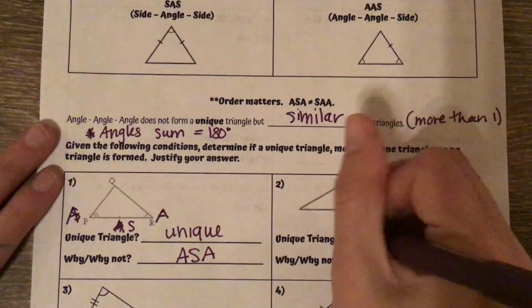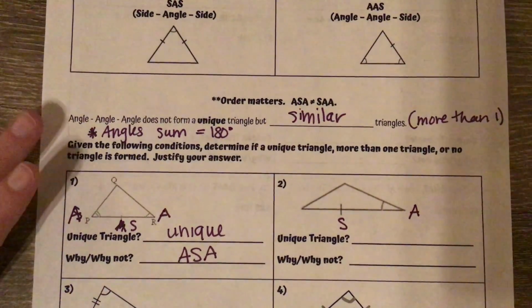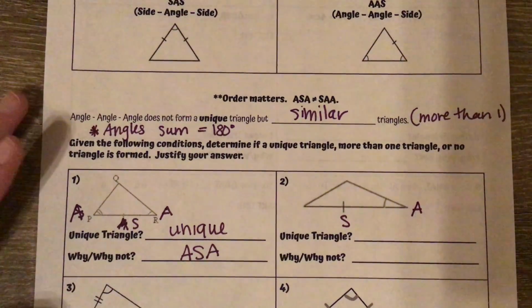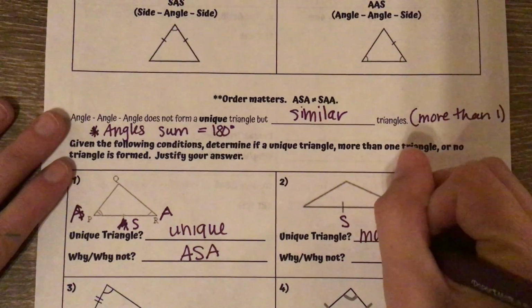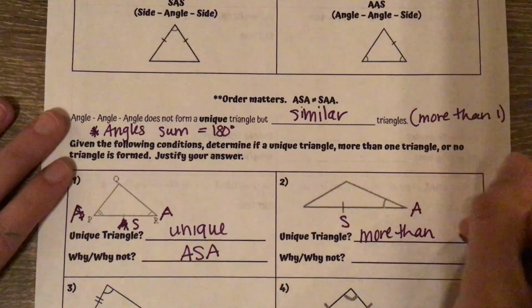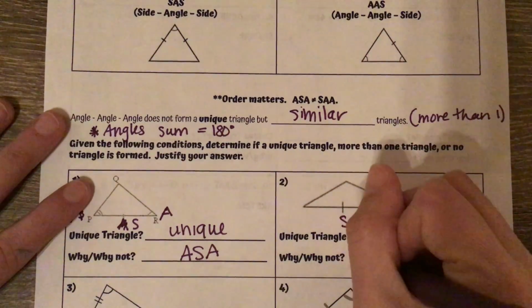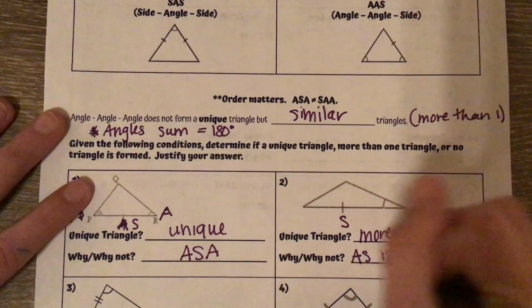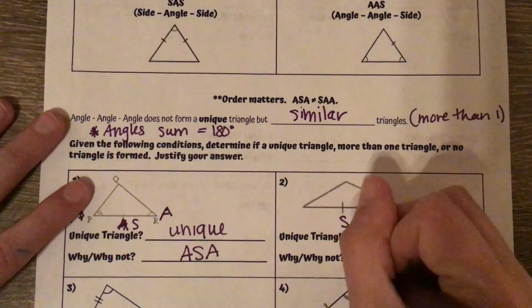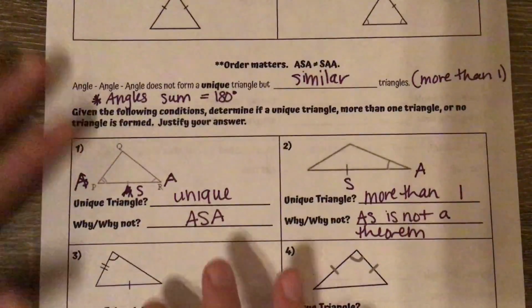All right, number 2, we are given a side and an angle. When we're given two measures, that is not a unique triangle theorem for us. So that's going to be more than one. And we'll just say angle, side is not a theorem, or not enough information.